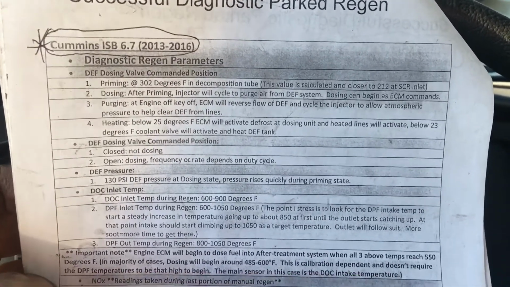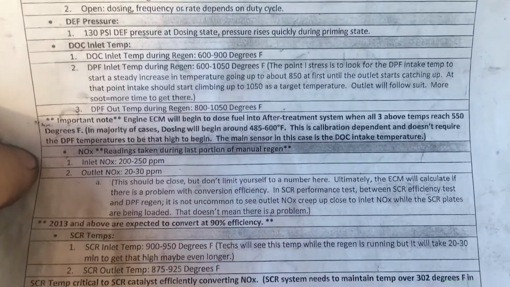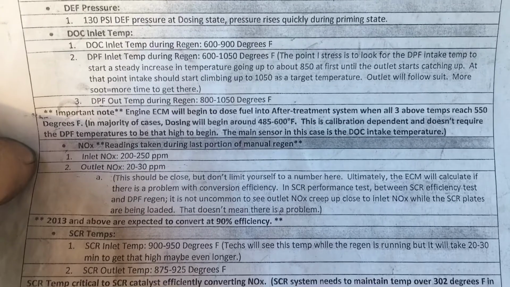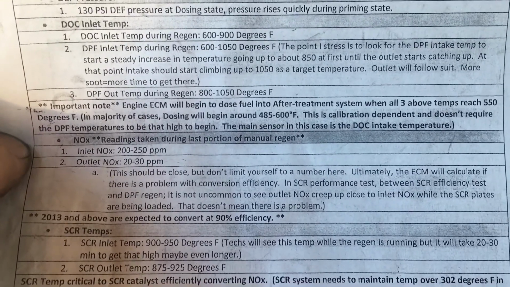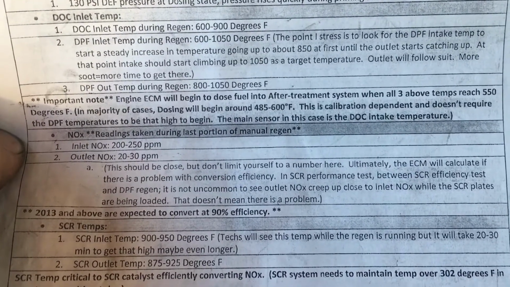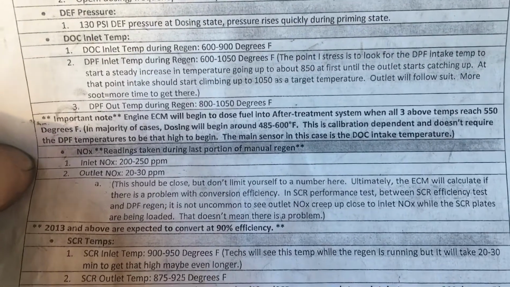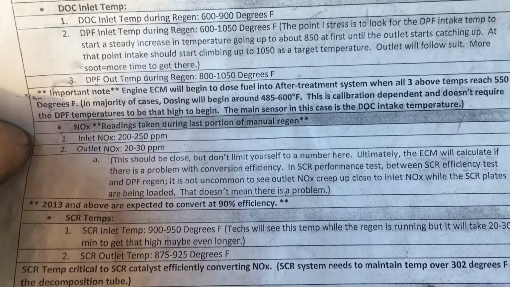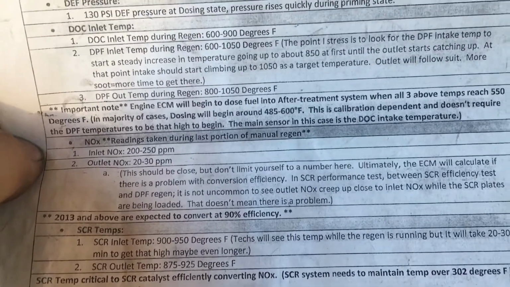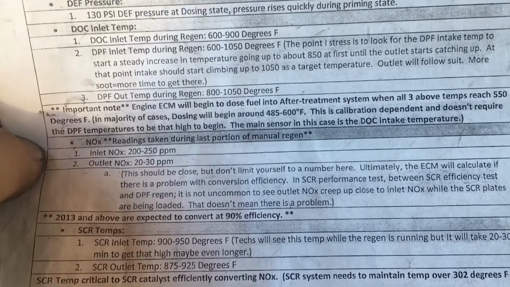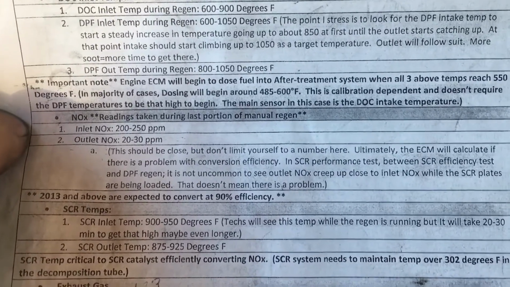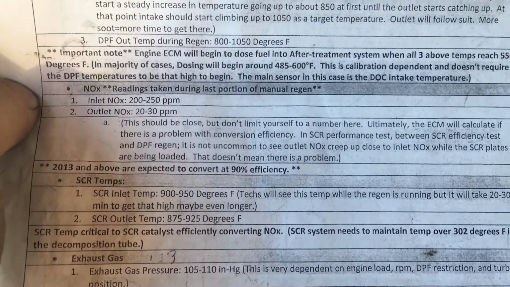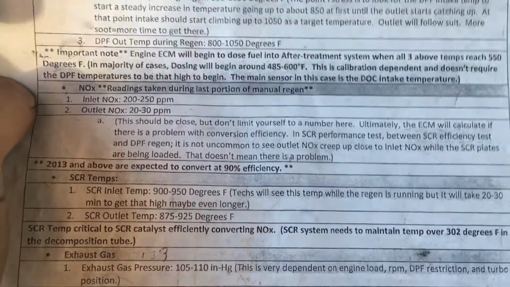What a good regen will read, and what I want to pay attention to, is the inlet and outlet NOx, really mainly the inlet right now. It says right there above it, NOx readings taken during last portion of the manual regen. A regen usually takes somewhere around an hour, so we want to monitor what these sensors are reading toward the last 10 minutes of the regen, when it's at its hottest and has gone through all of the process.